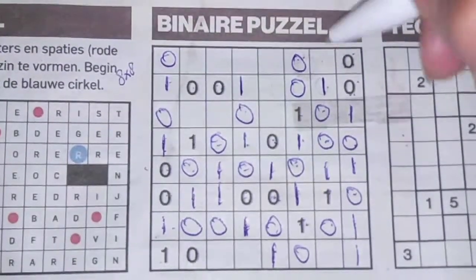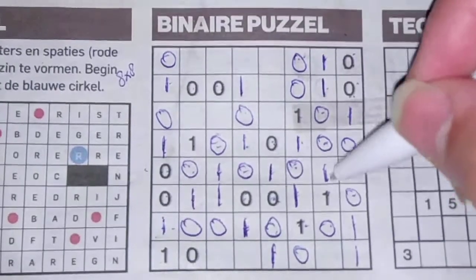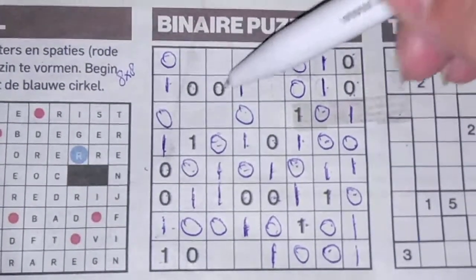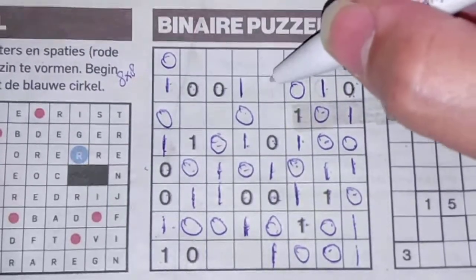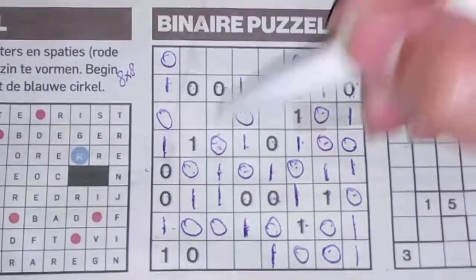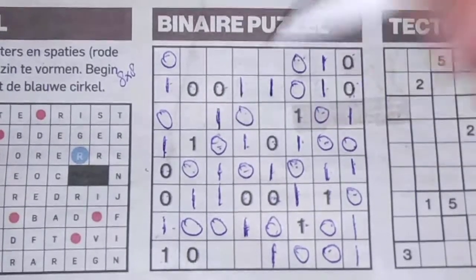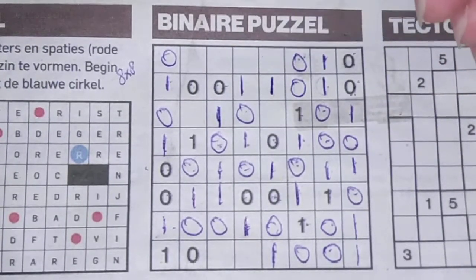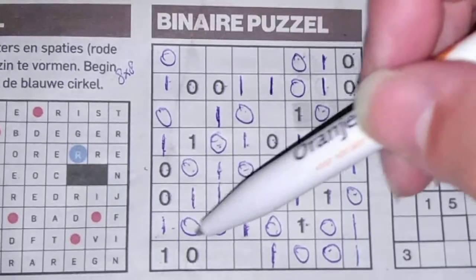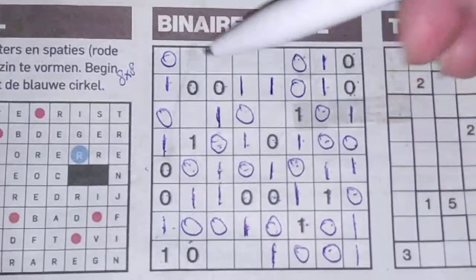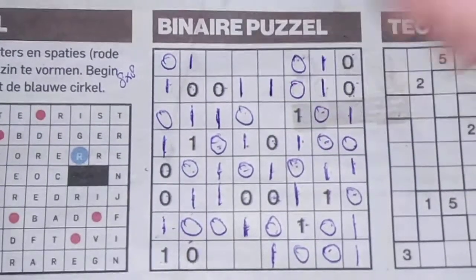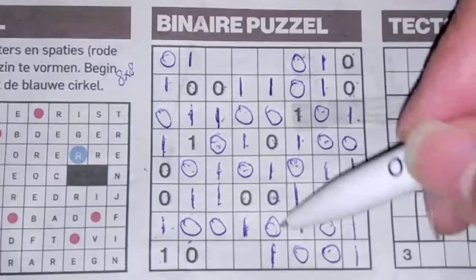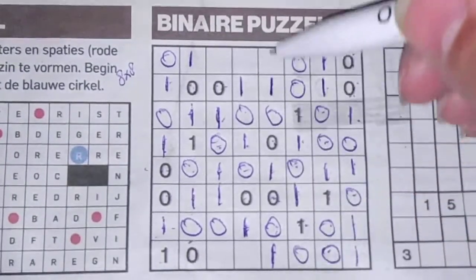Between two O's comes a 1. 1, 2, 3, 4. 4 1's. So the rest are O's. 1, 2, 3, 4, 4 O's, so the rest are 1's. Between two O's comes a 1. Then we need to... No, 1, 2, 3, 4. 4 O's, so the rest are 1's. We have here 4 1's, so the rest are O's. We have here 4 O's, so the rest are 1's.